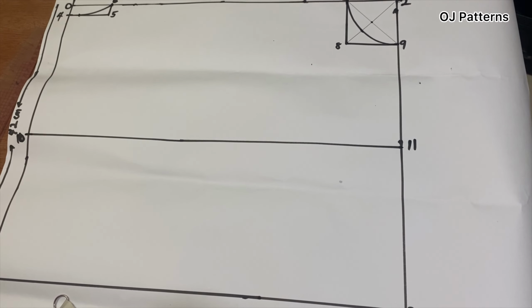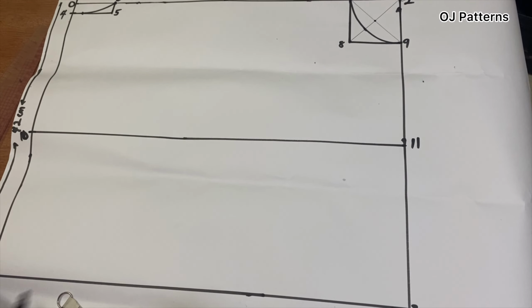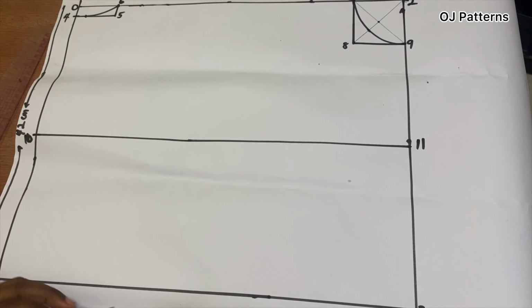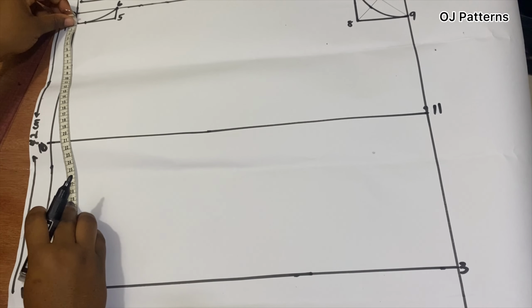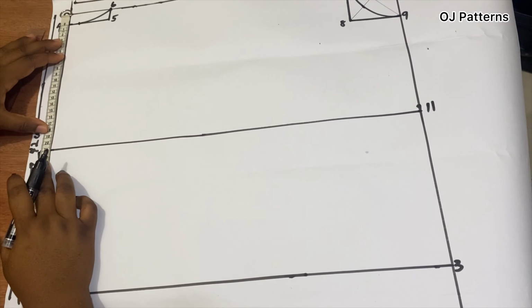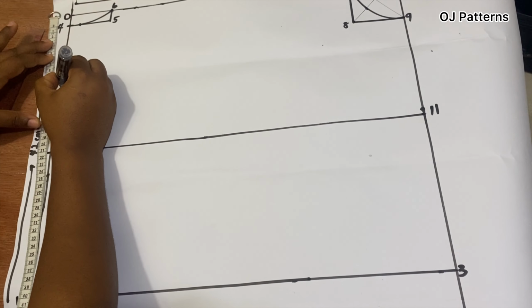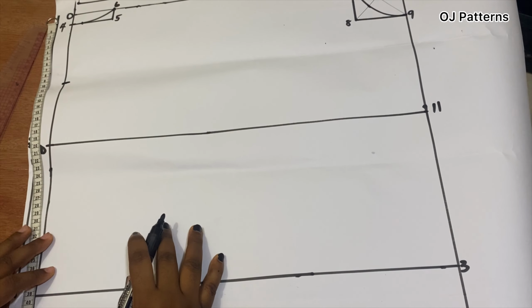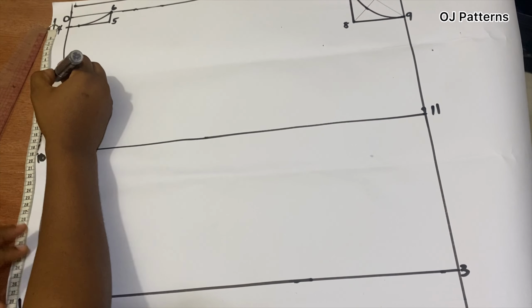Next, get the midpoint of 4 to 10. So this is points from 4 to 10. Get the midpoint. Don't forget our 4 to 10, what we used was 21. Yep. 21 divided by 2 is going to be 10.5. So that's the midpoint. So 10.5. Midpoint of 21 is 10.5, and this will be point 12.